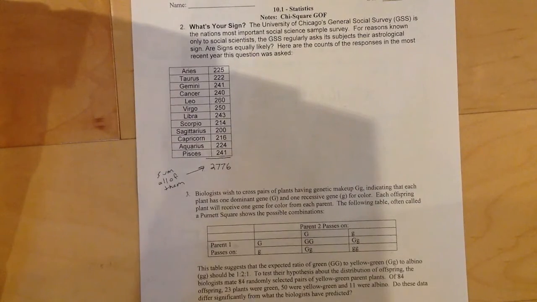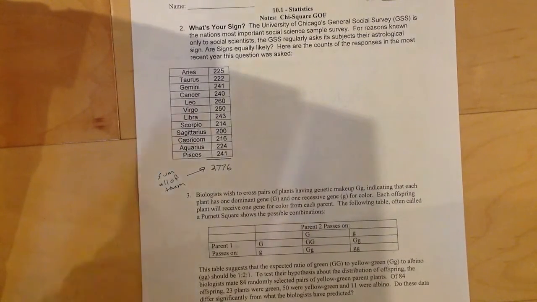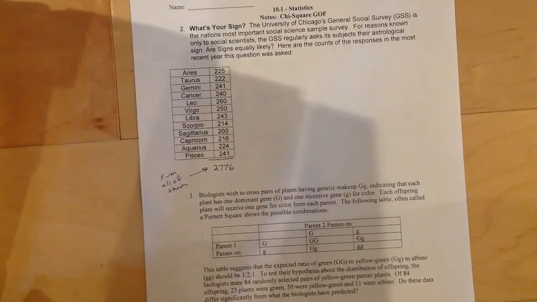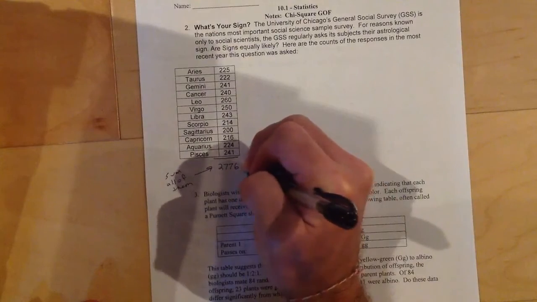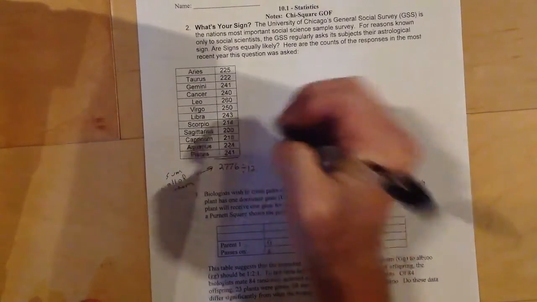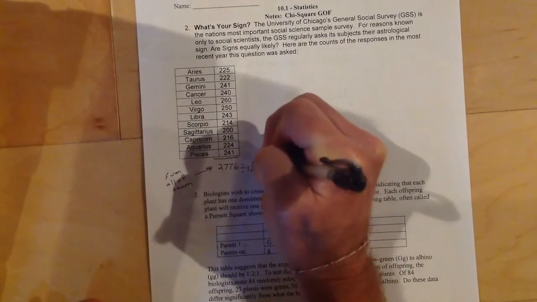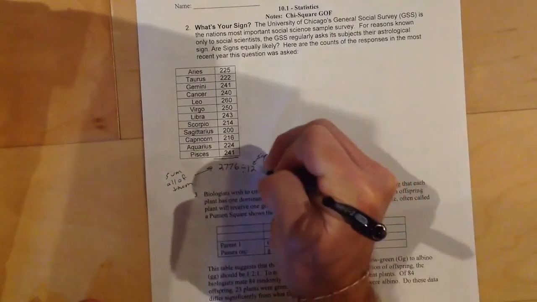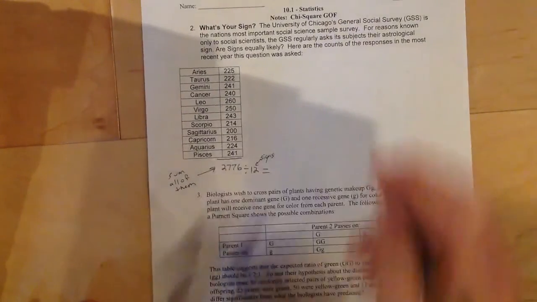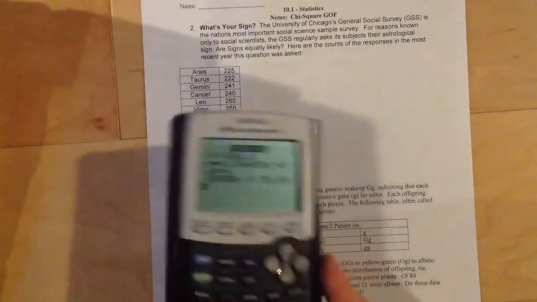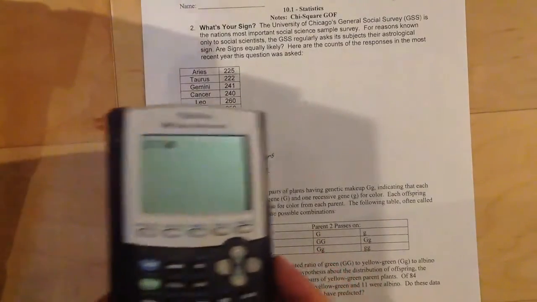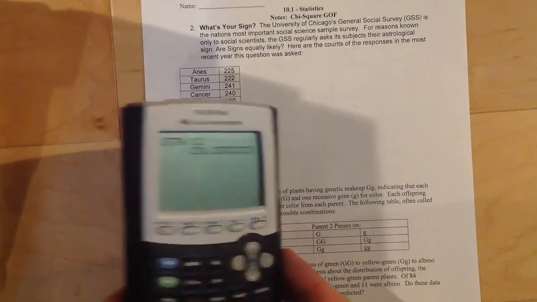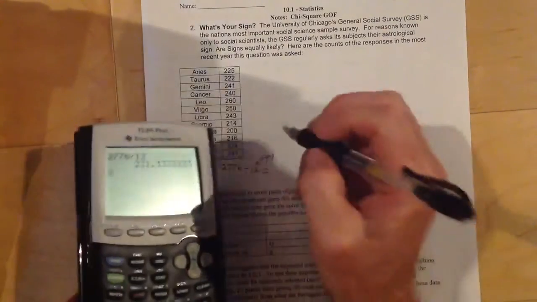2,776. Now, there are 12 signs. So if we divide that number by the 12 signs of the zodiac, we get 2,776 divided by 12, which is 231.3 repeating.